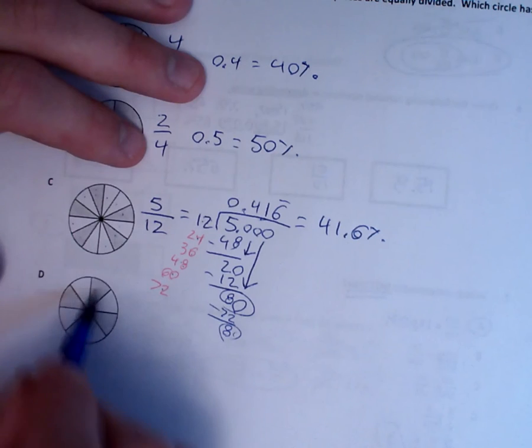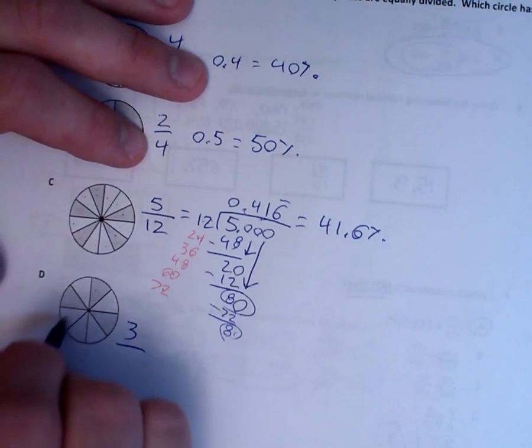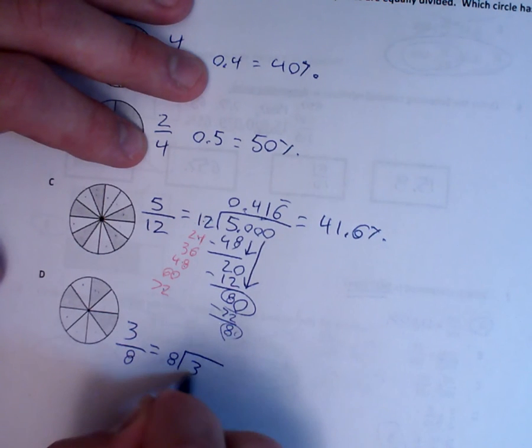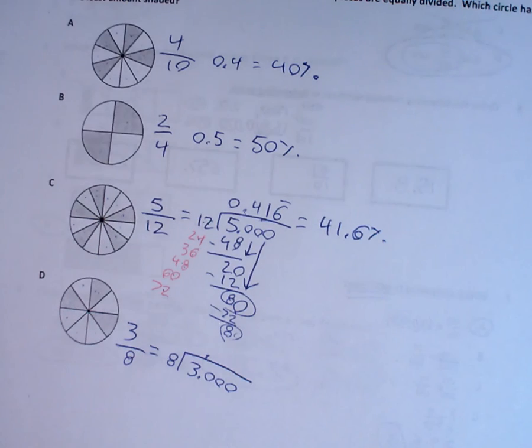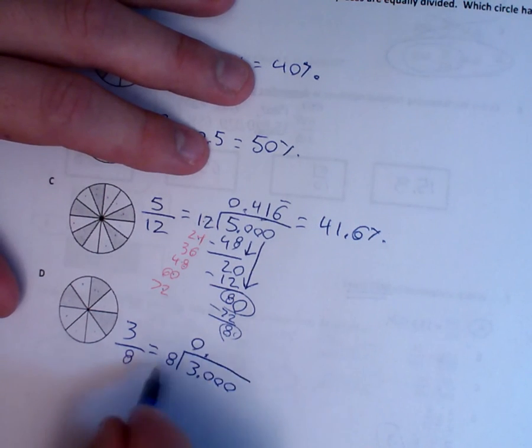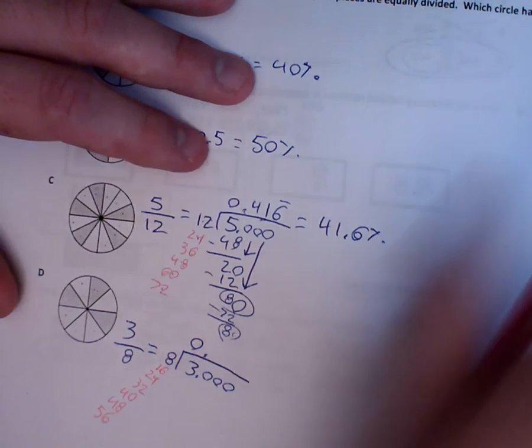All right, 1, 2, 3, 3 out of 1, 2, 3, 4, 5, 6, 7, 8 out of 8. Which is 8 goes into 3, because I had another one that I don't know. And if I don't, I can't help it, can't fake it. Just got to work it. All right, 8 goes into 3, can't do it. 8 goes into 30, well, let me put a couple multiples down. 8 plus 8 is 16, plus 8 is 24, plus 8 is 32, plus 8 is 40, plus 8 is 48, plus 8 is 56. All right, this should be more than enough.